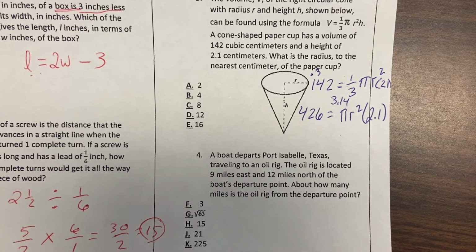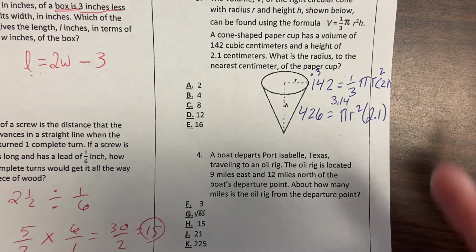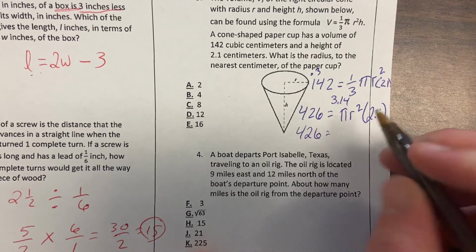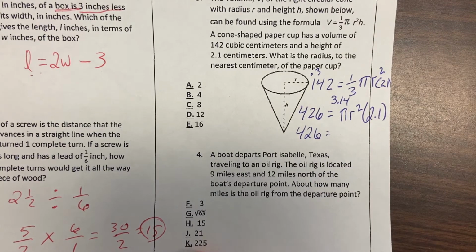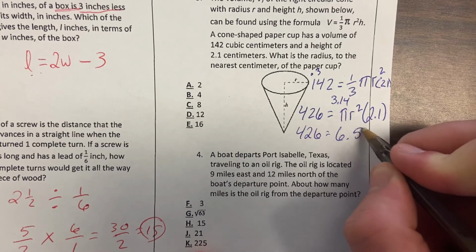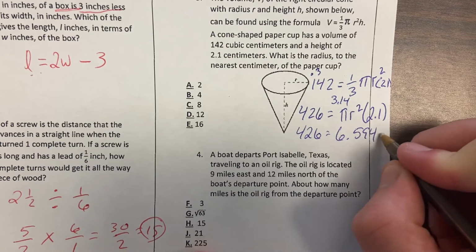The thing that's kind of crazy about this equation is there are a lot of different routes you could take with it. Any route you take is going to be kind of the same thing. So 426 is now equal to 3.14 times 2.1, which is 6.594 r squared.